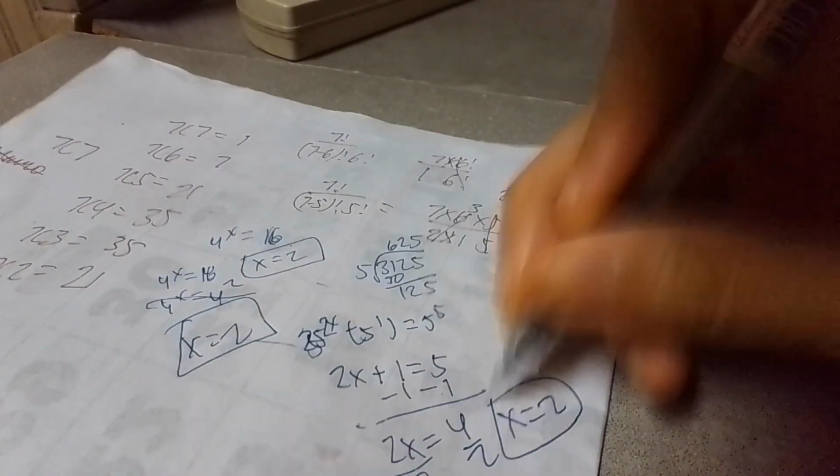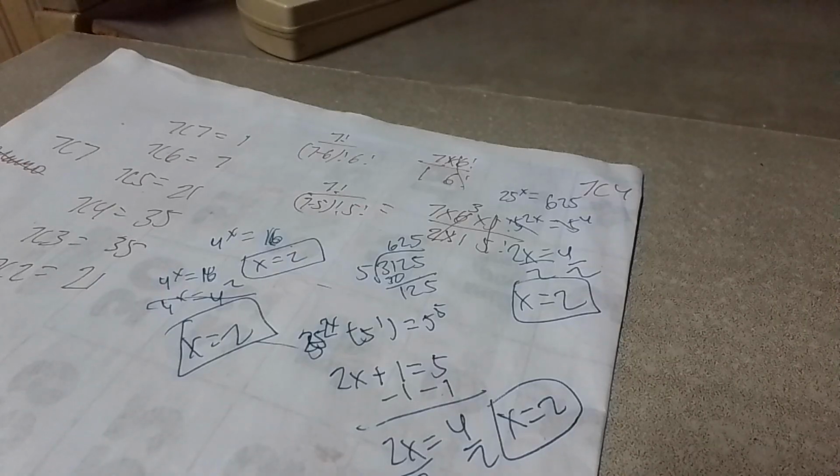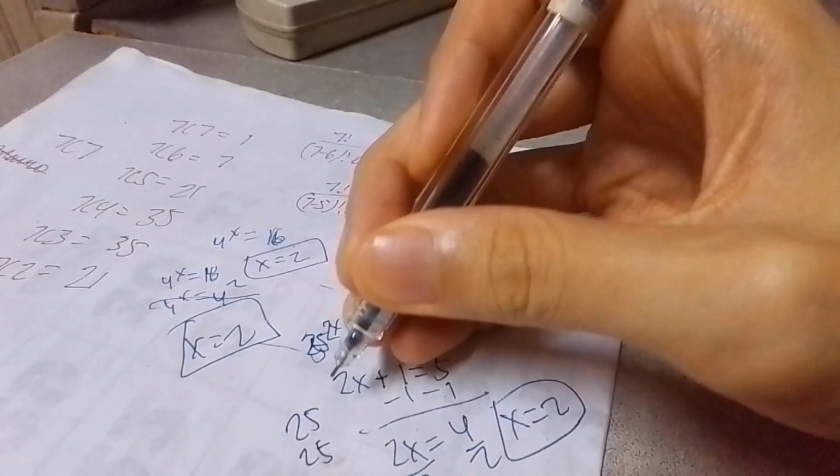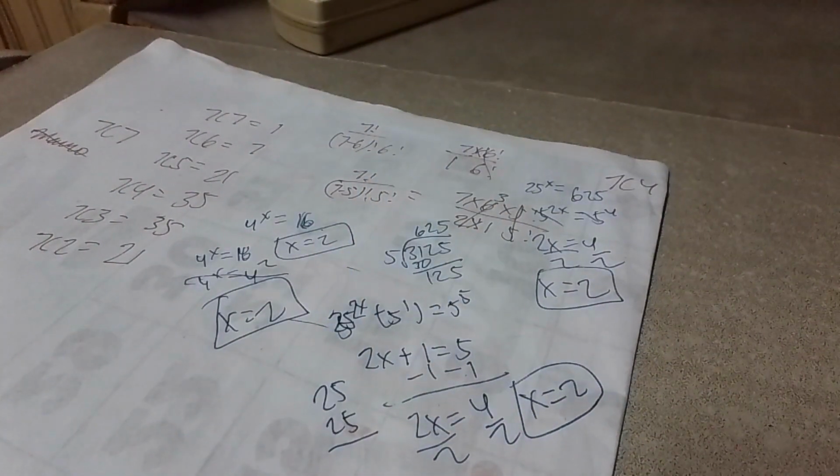You still get the same answer as x equals 2. So that's correct, right? Still the same. But let's double check to see if we're correct. Let's see, 25 squared. Do you remember 25 times 25? There's a shortcut trick that you can do if you multiply 25 and 25.